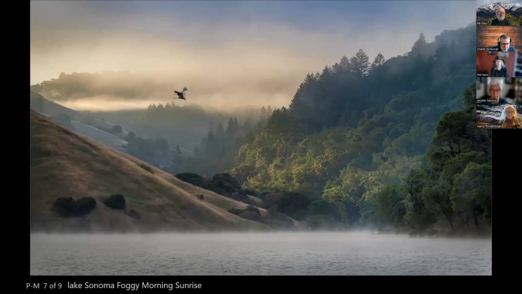Lake Sonoma, foggy morning sunrise. Good job. This type of capturing this kind of atmosphere, this hazy effect, getting a feeling of what it's like there, the filtered light coming through there, the low-hanging clouds there, the dispersion of the low-hanging clouds as it goes up there, just really gives me this wonderful feeling. The mist coming off the lake, I think, works out nice.